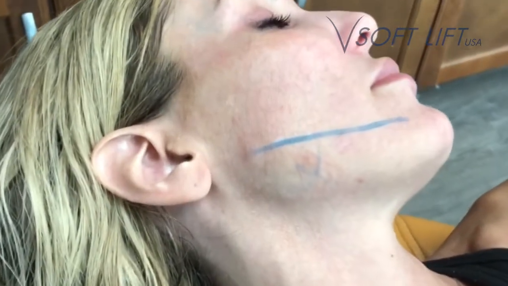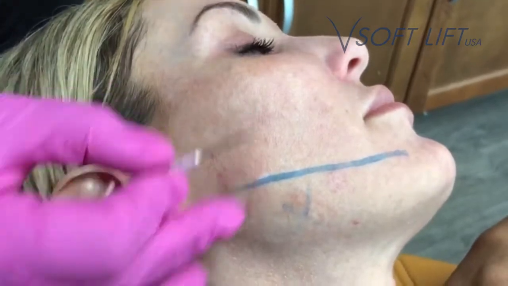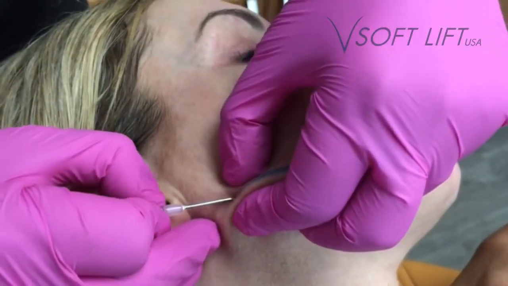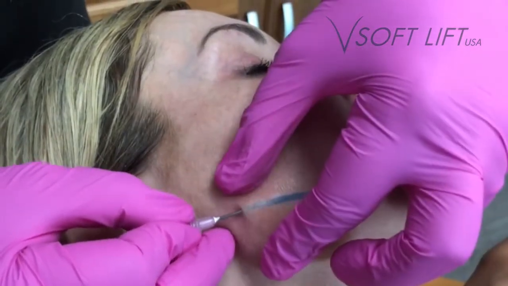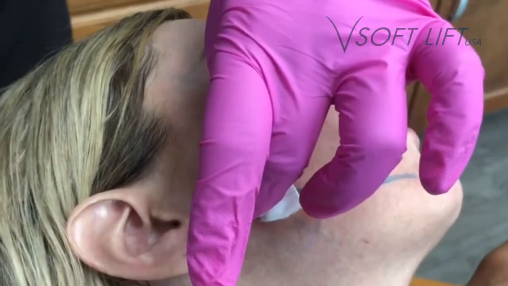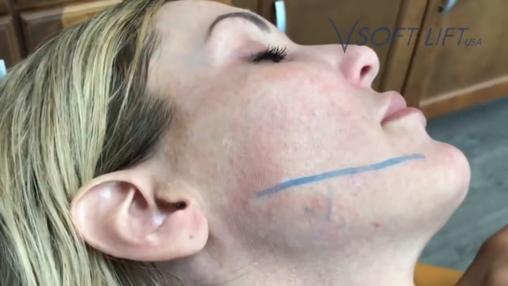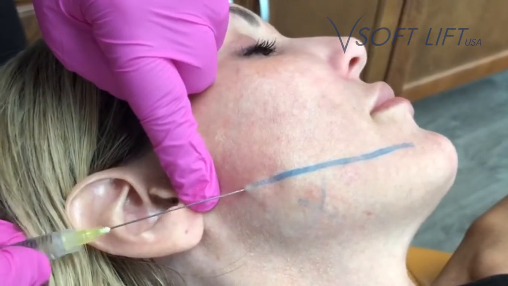Today we are performing a PDO thread lift procedure, and we are targeting this patient's jawline. As you can see, she's a pretty young patient, doesn't need a whole lot in terms of a lift, but she's looking for a little bit more of a chiseled jawline. And she does have a little bit of laxity in the tissue of her lower face, and so we decided to do a PDO thread lift procedure.